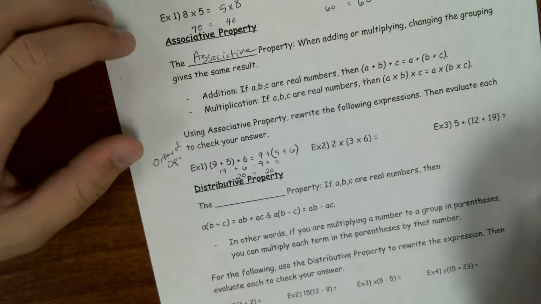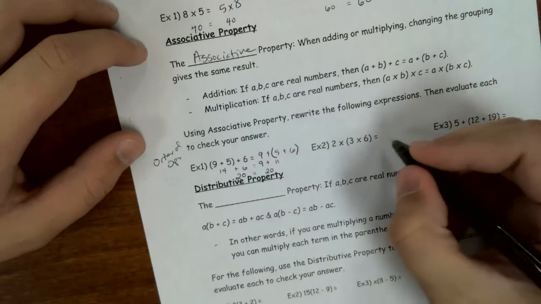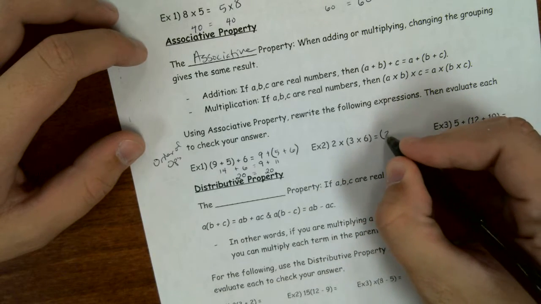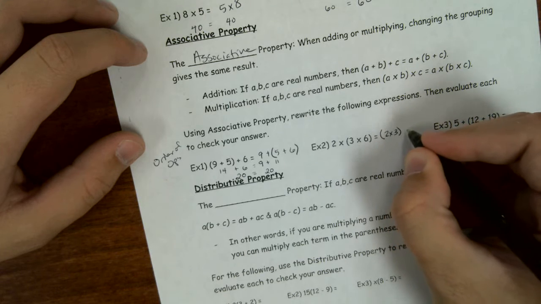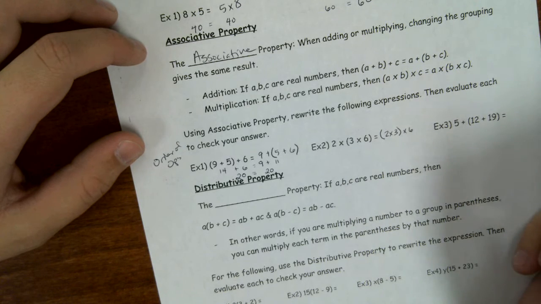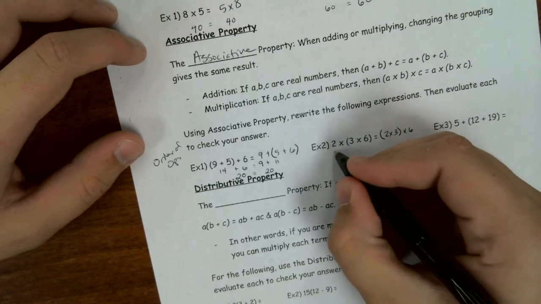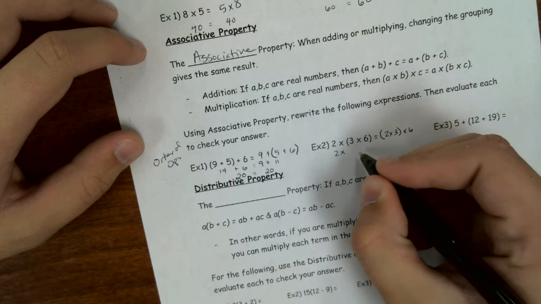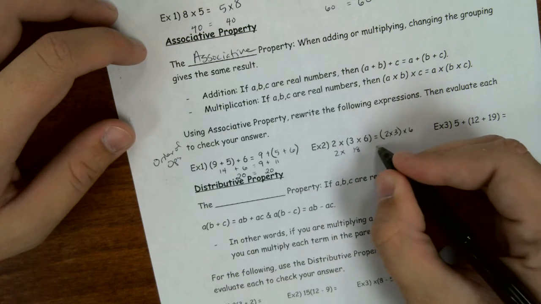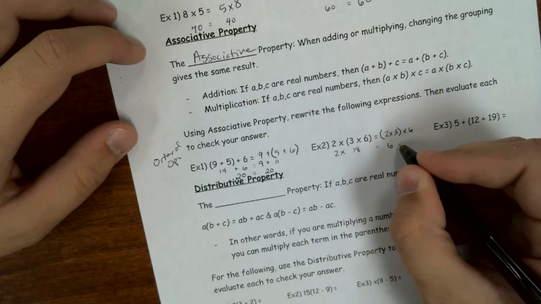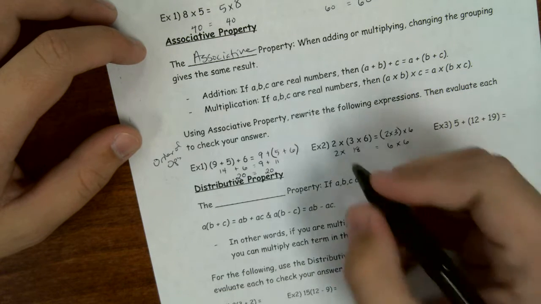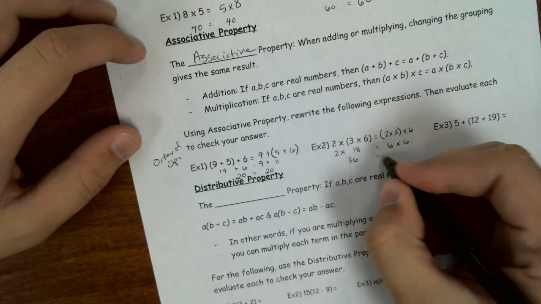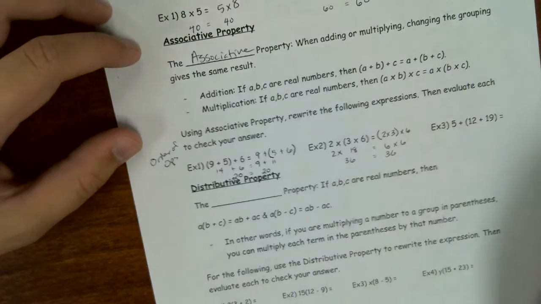Okay, example 2. 2 times 3 times 6, we can rewrite it as parentheses, 2 times 3, times 6. And then if we went through and just verified it, we would get 2 times 3 times 6 in the group, that would be 18, is equal to 2 times 3, which is 6, times 6. 2 times 18 will give me 36. 6 times 6 will give me 36.